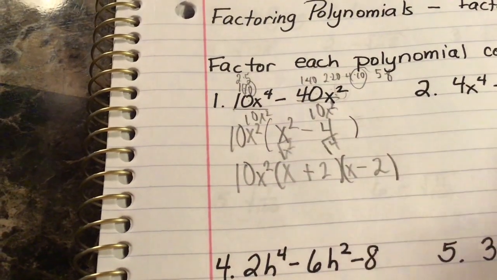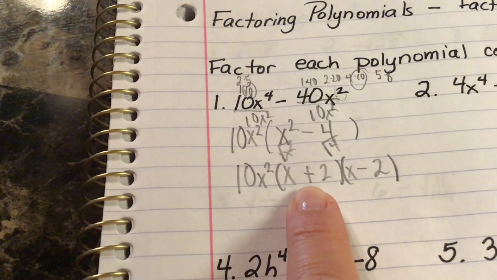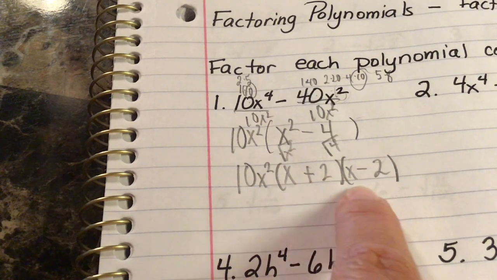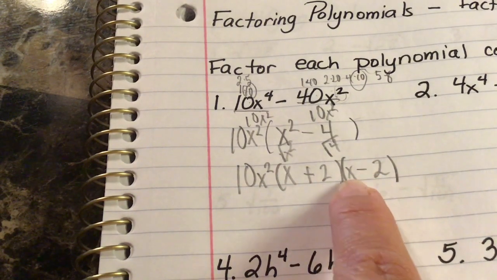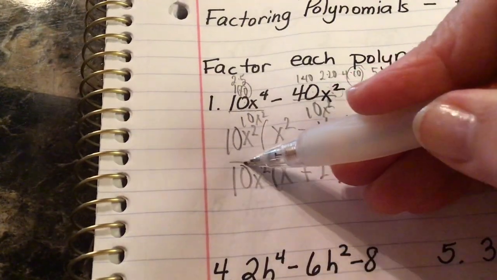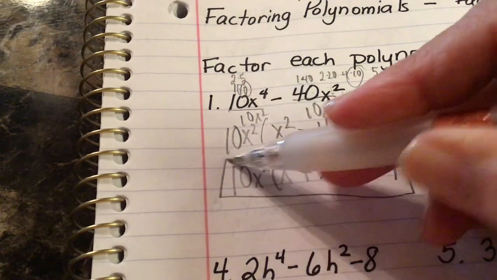And then check your binomials again. Do you have a difference of squares here? First of all, there aren't squares. And second of all, that's a plus sign. I do have a difference here, but these aren't squares, so I know I'm finished. This is the answer to number 1, factored completely.